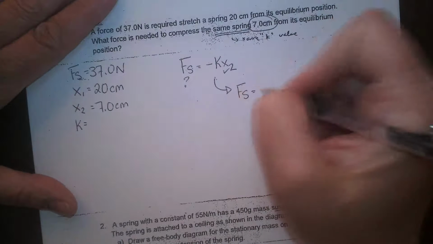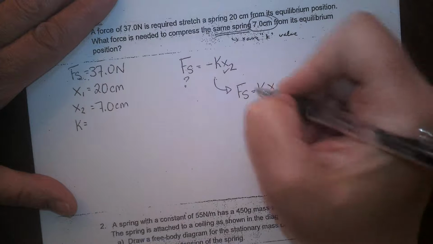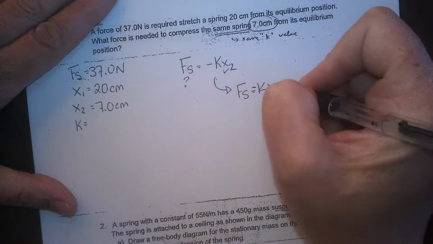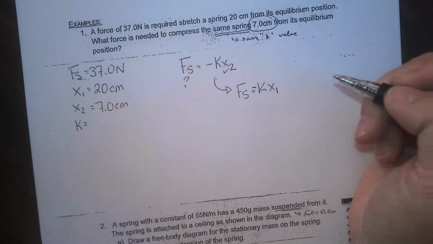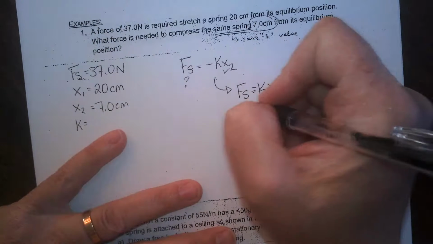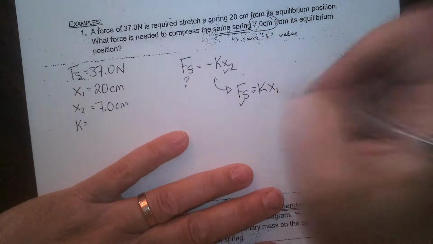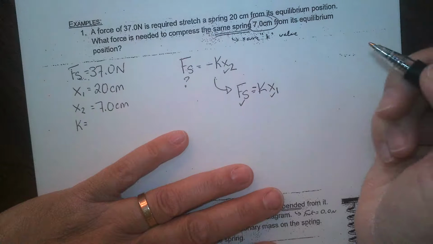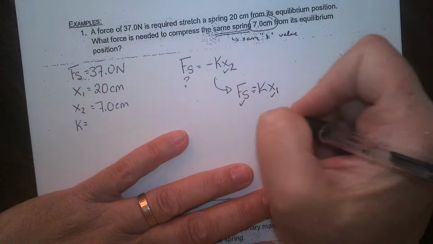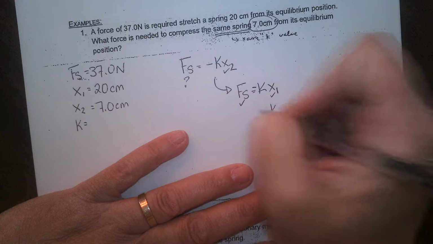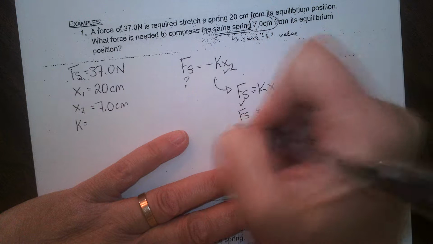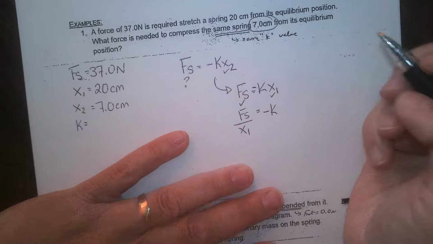Force spring is equal to negative k, x1. If we use the first spring, because we have force of the first distance, and we have that first distance. And so then negative k is equal to force spring over x1.